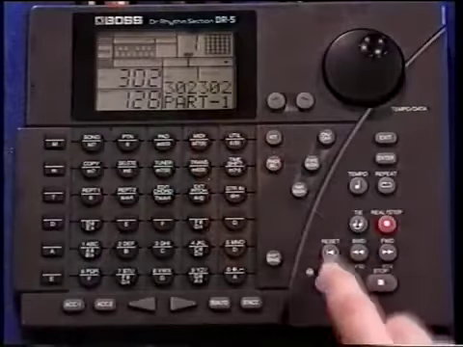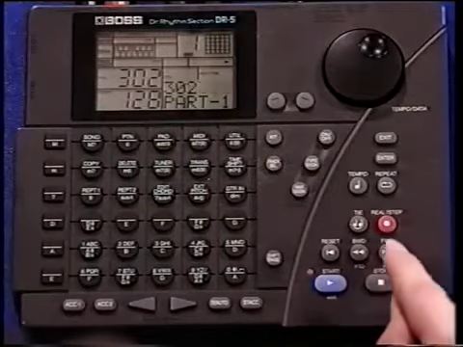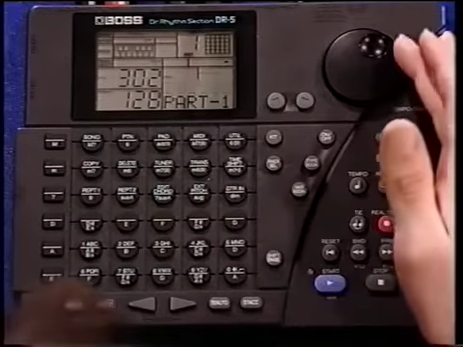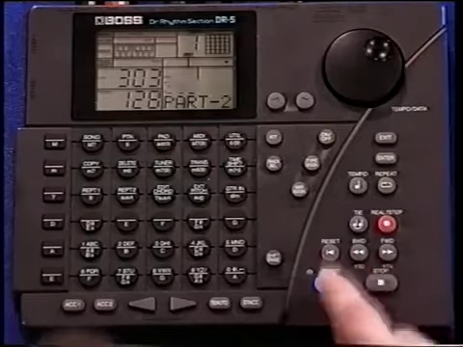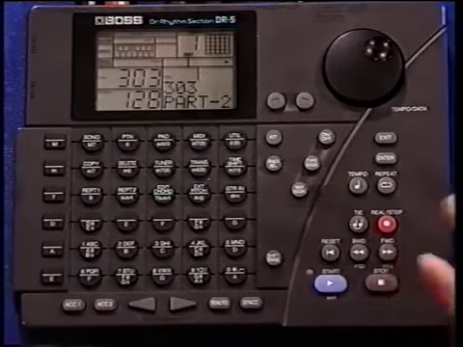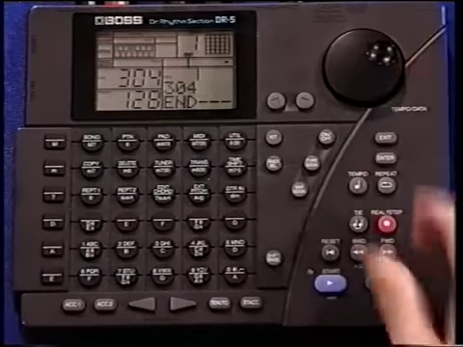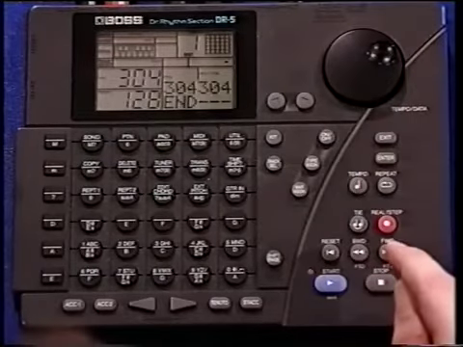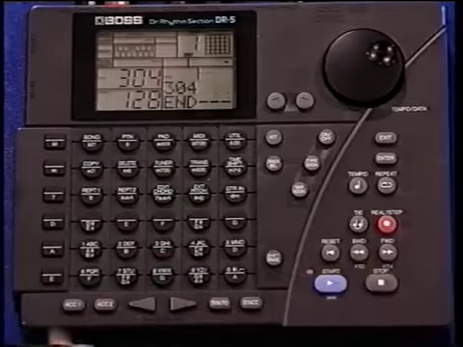302 is part 1. This is the pattern I just recorded. 303, okay. That's a kind of middle 8 section. And then I've got the end pattern, which in this case is just a single chord strike together with the cymbal. Okay, so what I need to do now is go into song mode and piece these all together.